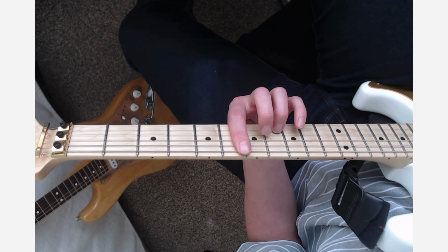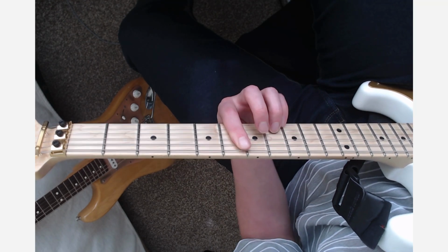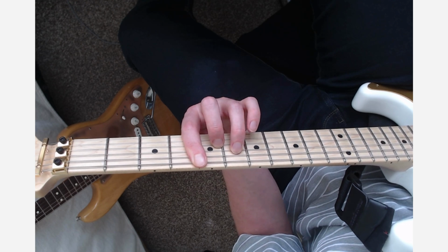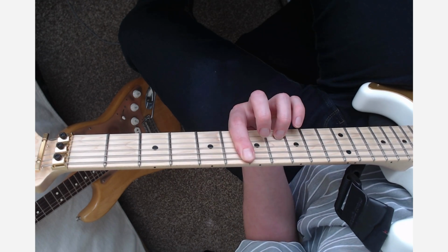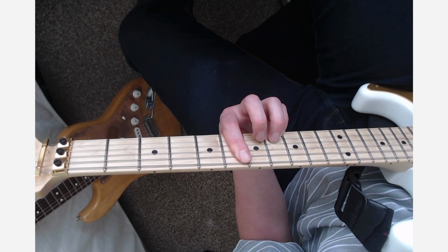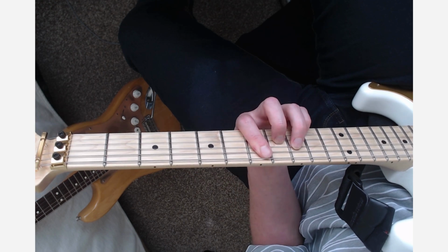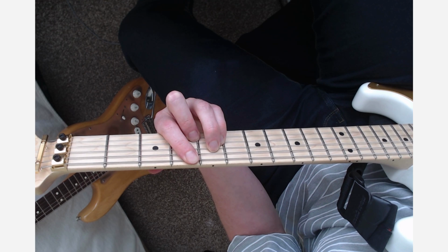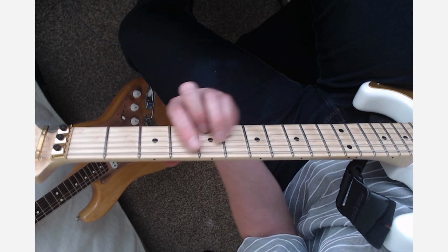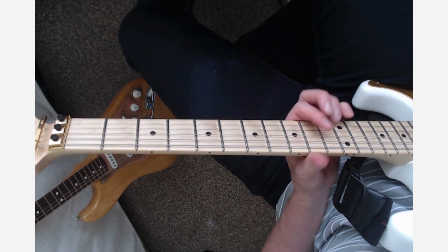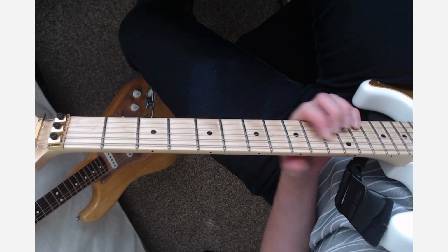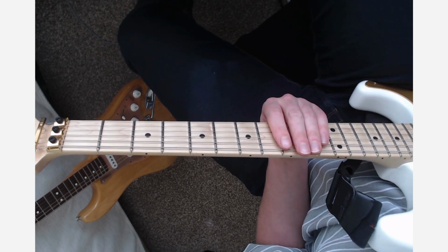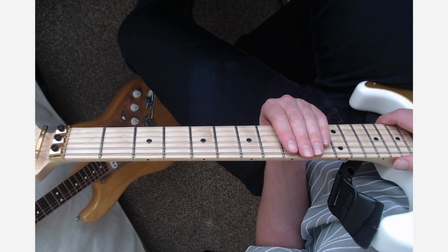How do you turn something like this into something like this? Or maybe into something like this. In this lesson, we're going to look at reharmonization and chord substitution.